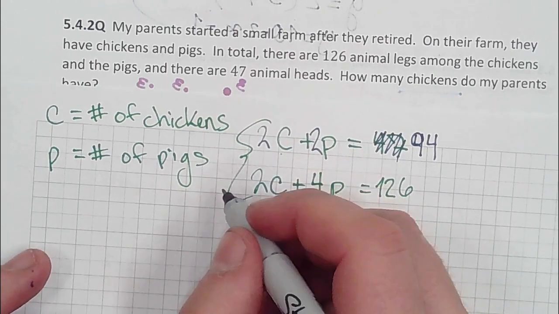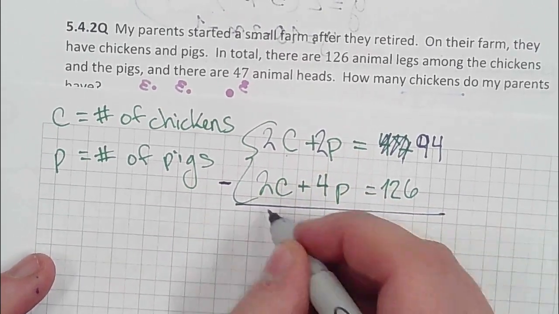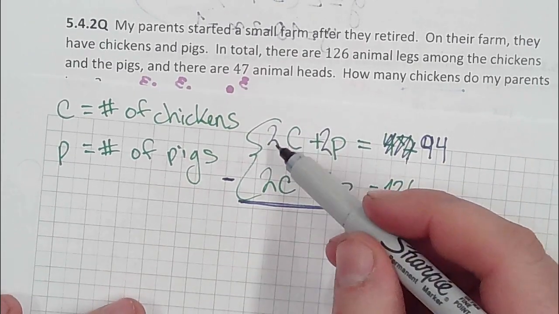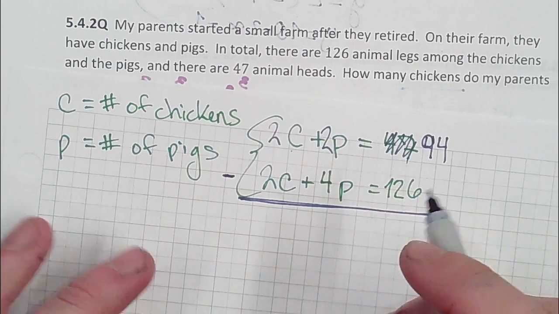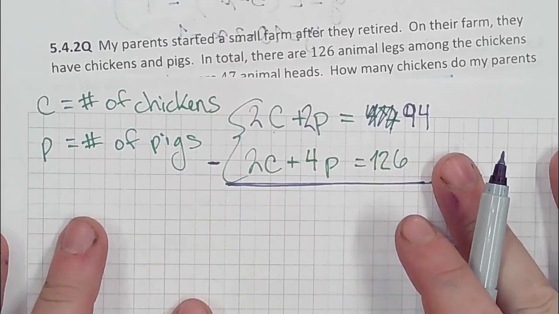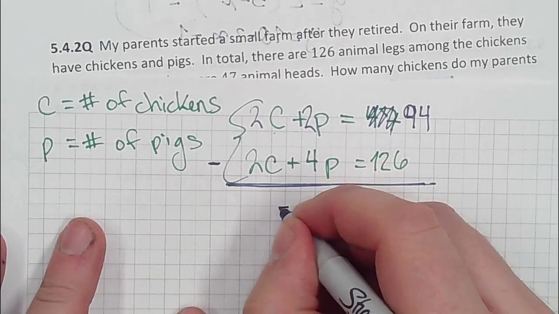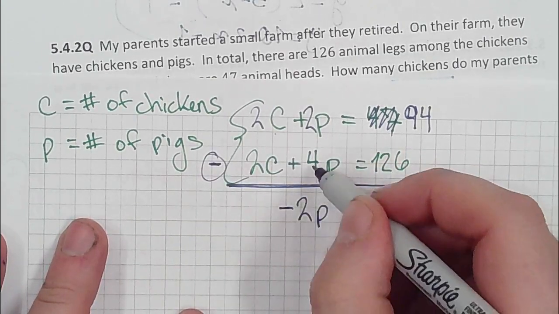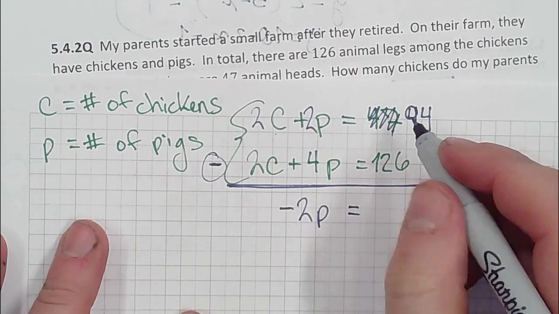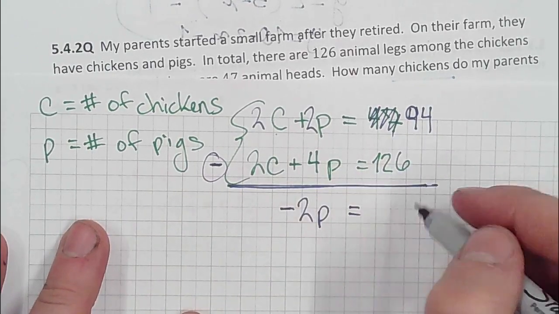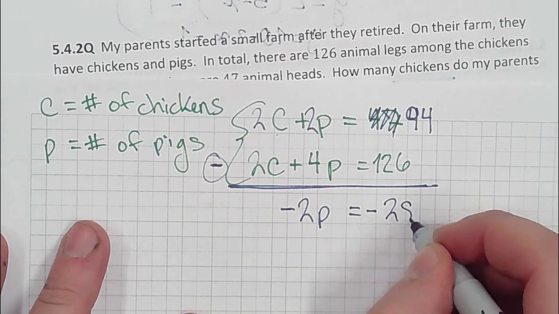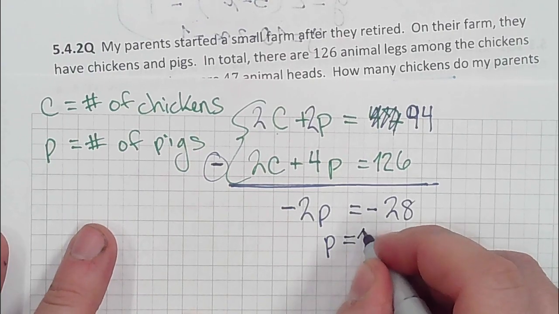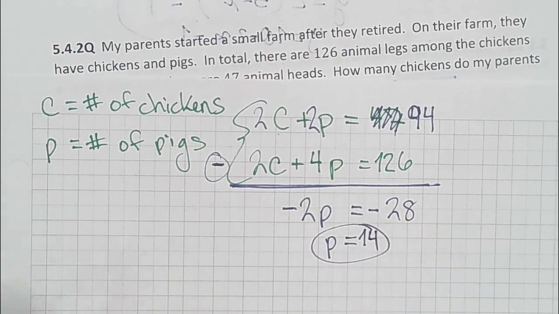And what's nice about this way of looking at it is that if I subtract these equations, I will eliminate 2C. 2C minus 2C is 0C, so it goes away, it gets eliminated. And then if I have 2P minus 4P, I'll get negative 2P. Be careful with that minus. 2P minus, because that's what we're doing, 4P is negative 2P. 94 minus 126 is going to be negative 28. So the question is, what times negative 2 gets me negative 28? Well, 14. So it must be true that there are 14 pigs.